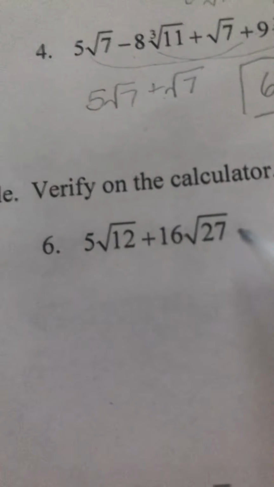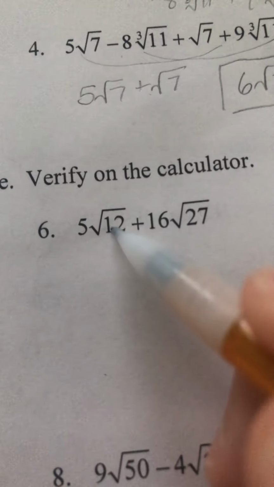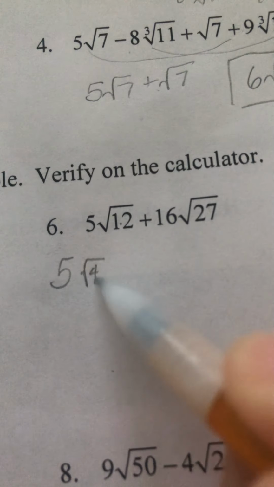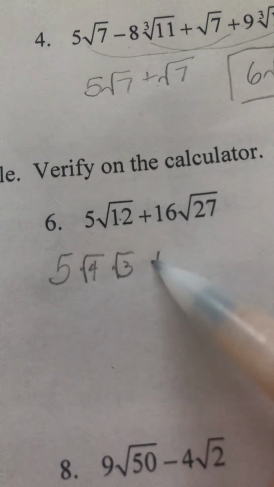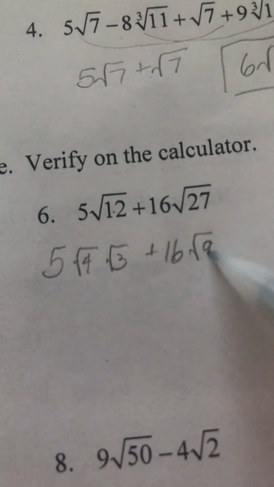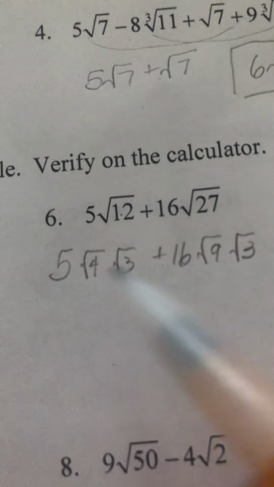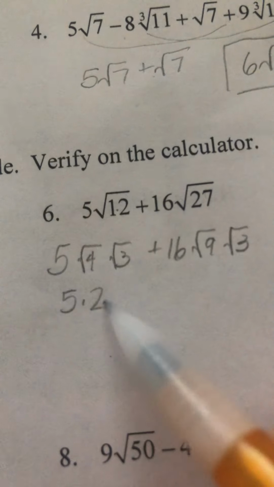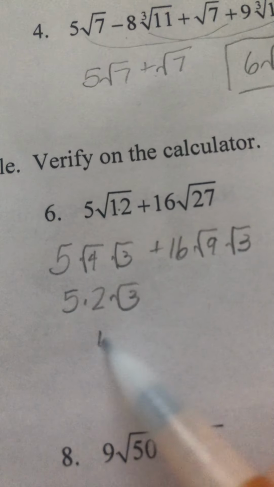Okay, both of those you have to simplify. So remember, biggest perfect square. And actually, I'm going to do it here too. So root 9 times root 3. So this is 5 times 2 times root 3, which is 10 root 3.